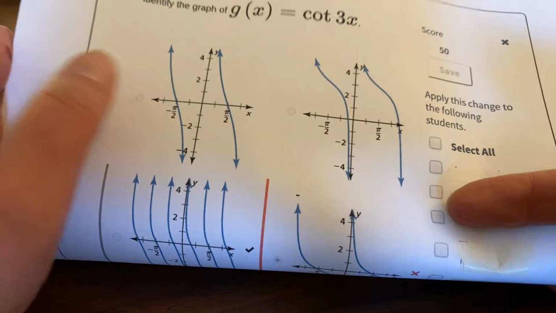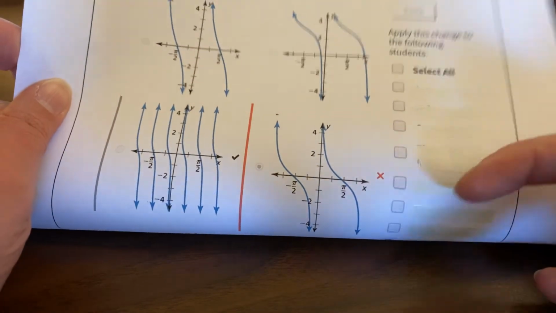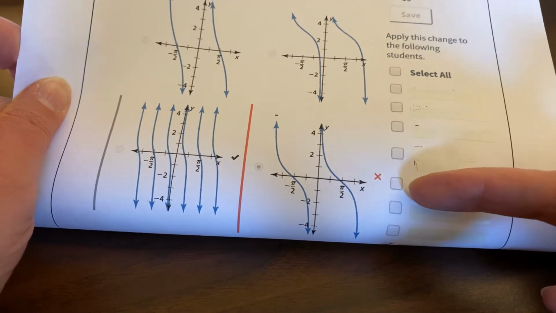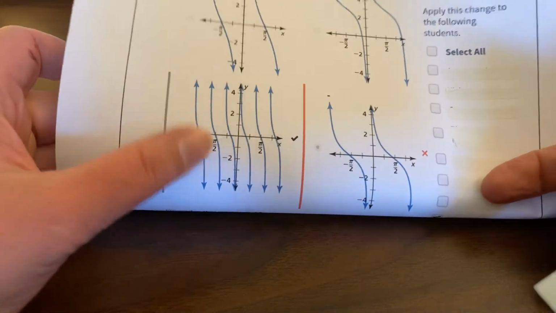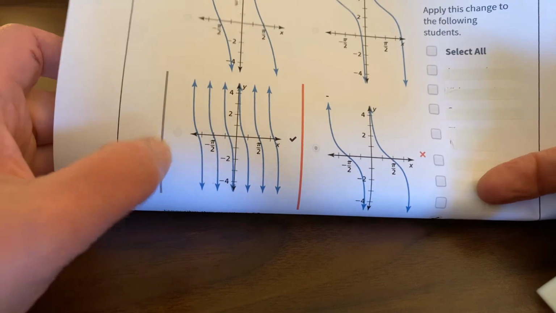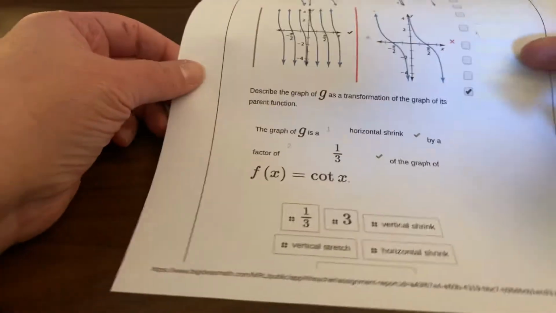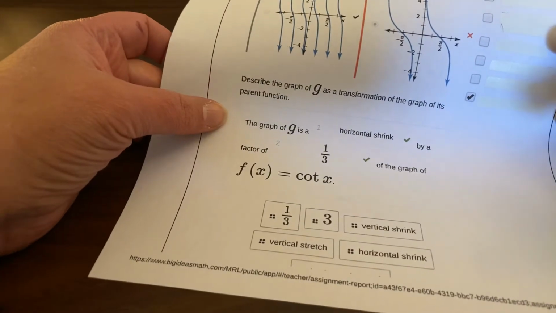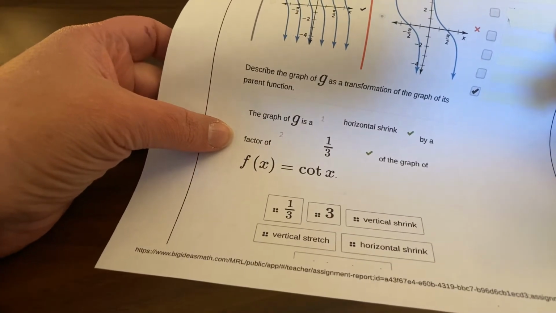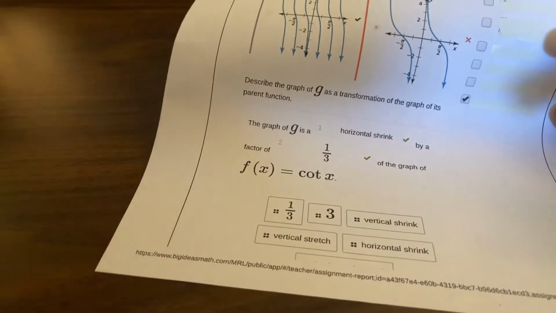This one has stretched things out. And I'm not sure what's going on over here. So this is our solution right here. And it is a horizontal shrink by a factor of 1/3.